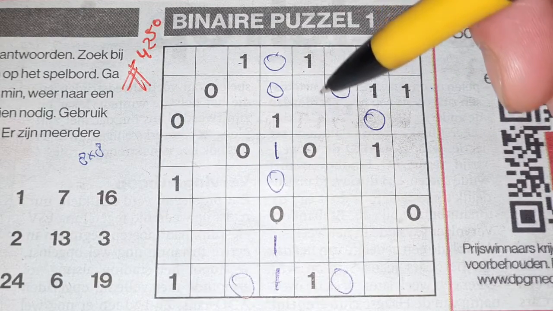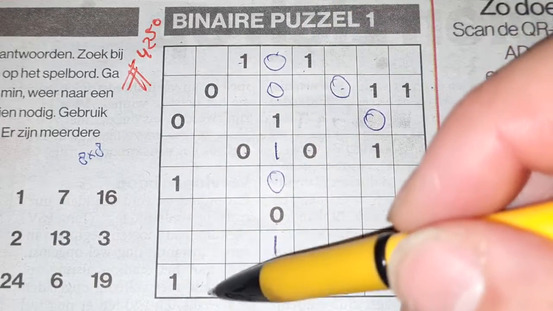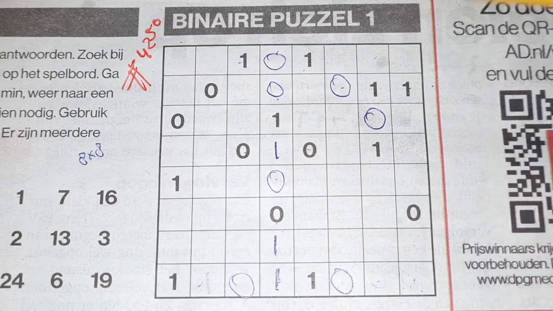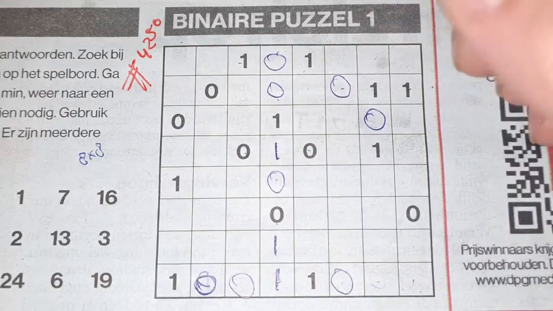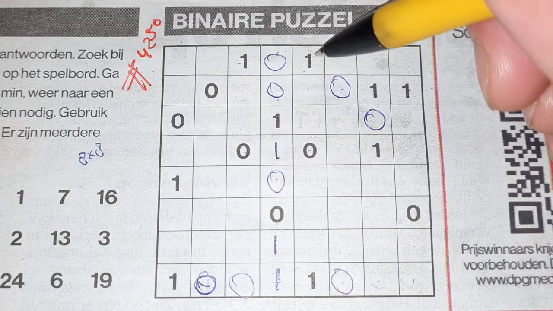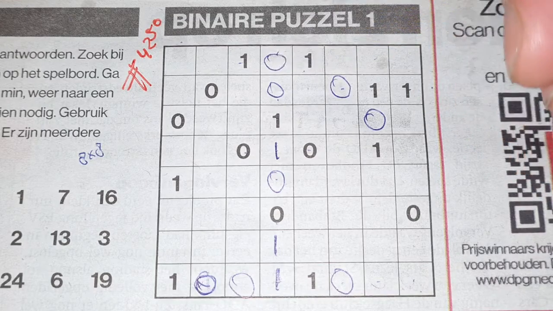Let me see. We have here 3 ones. If I place number 4 here, then we have 3 O's in a row in the last row. Not allowed, one of the rules, so this can be 1. This should be an O. Okay. Let me think. Am I stuck?